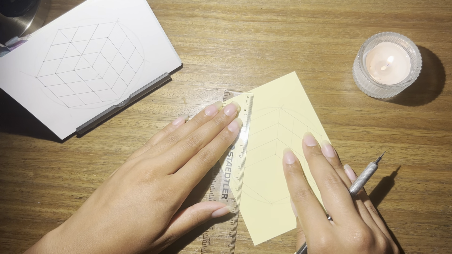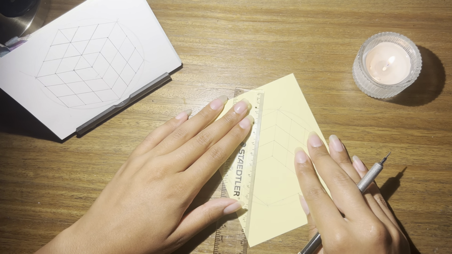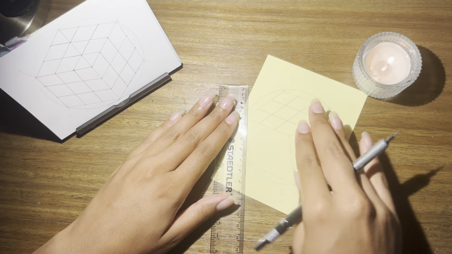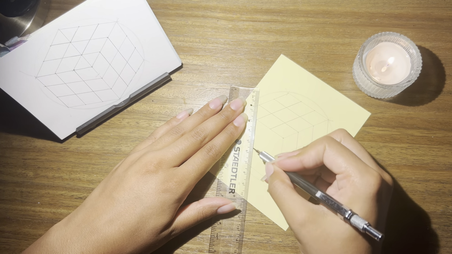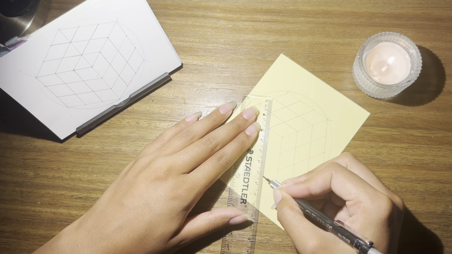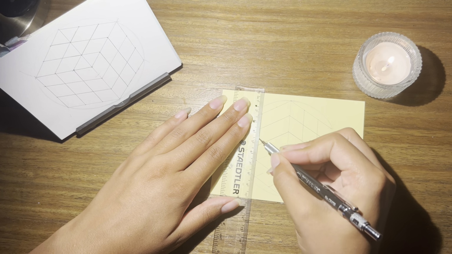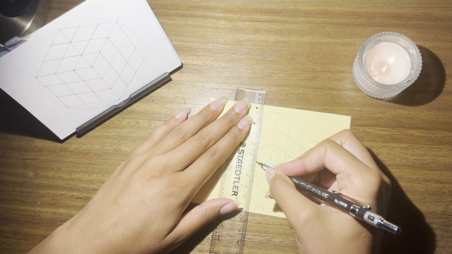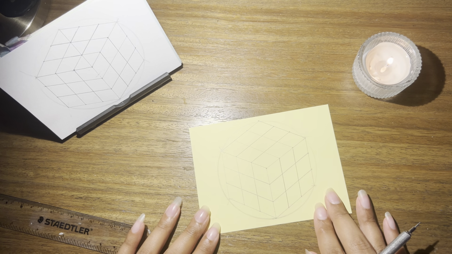And we see the grid forming very beautifully, unfolding. Stunning. Beautiful.